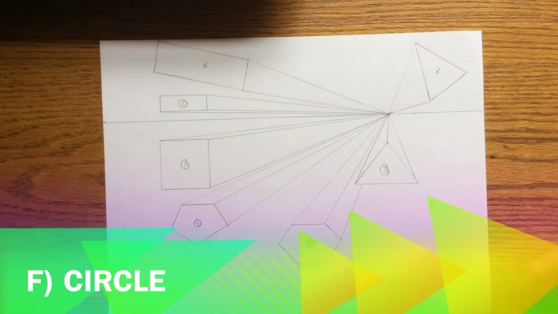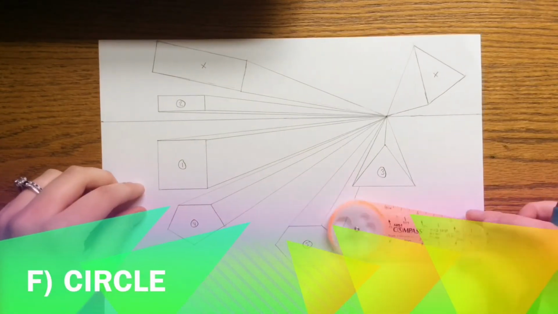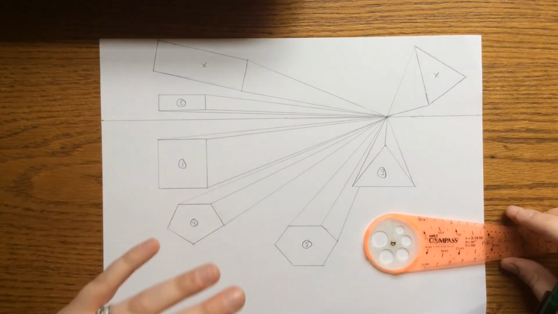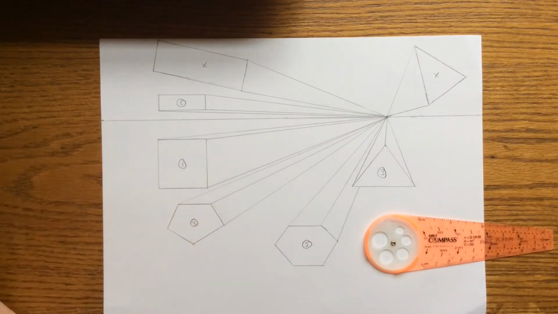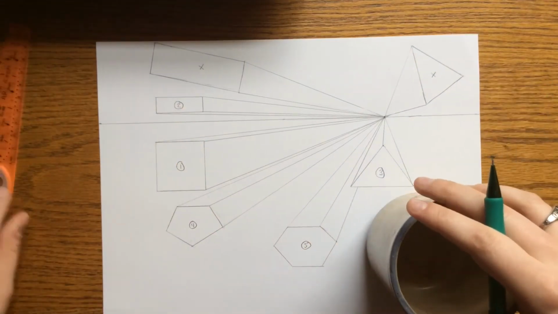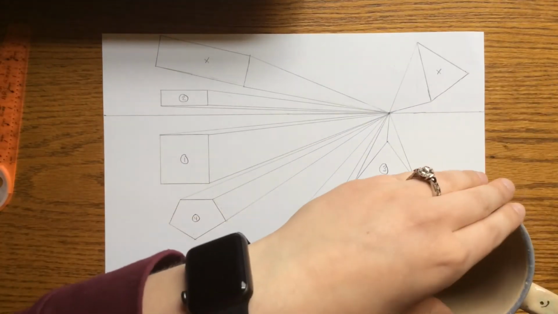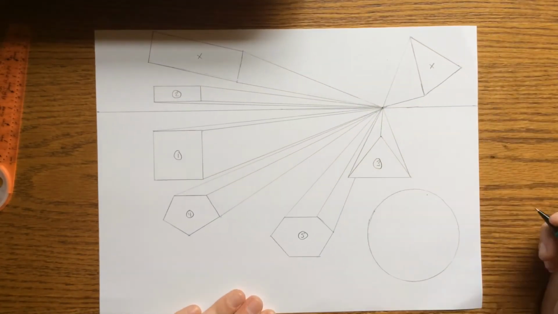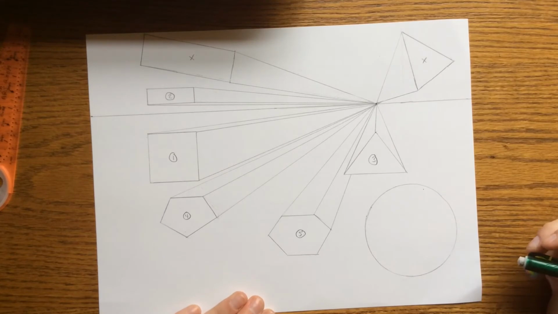Next, we're going to draw a circle. I happen to have brought a compass home, so I can definitely draw it with the compass, but you can use any circular object that you have in your house. So for example, if you have a mug, you can go ahead and take that mug and use it to draw a circle. Yeah, that's actually a little big, so I'm definitely going to use the compass.